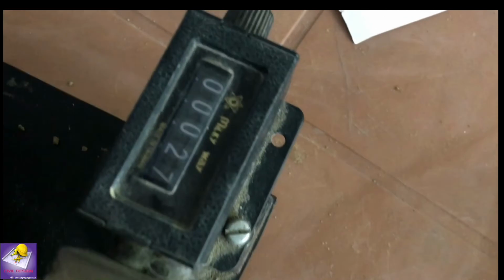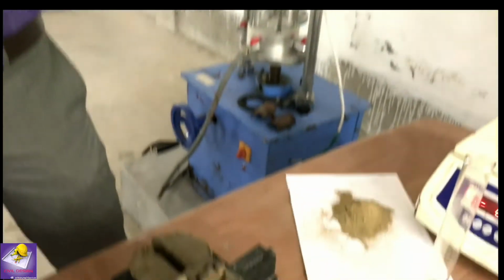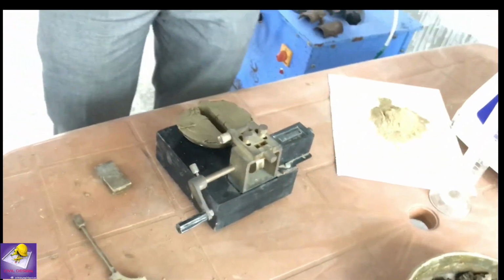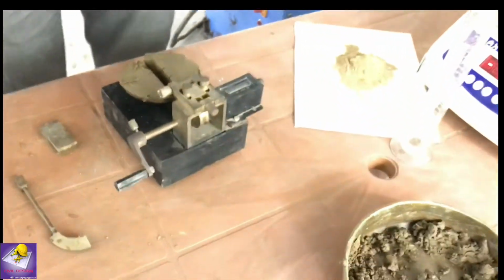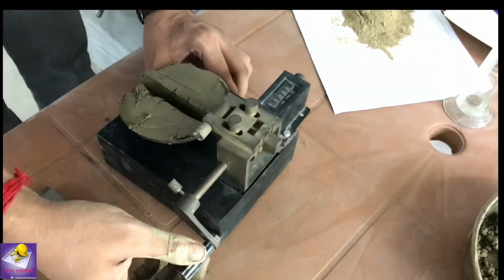So for the water content of 20%, the number of blows is 27. This is our initial reading. Now we change the water content value and we repeat the test for a different water content, and we take the reading of another blow count corresponding to that water content.